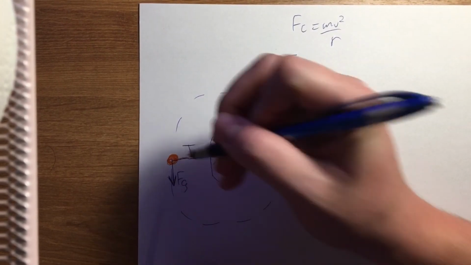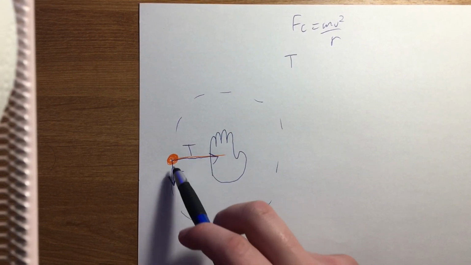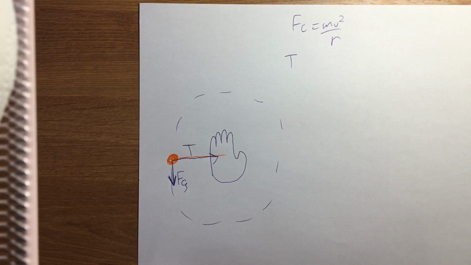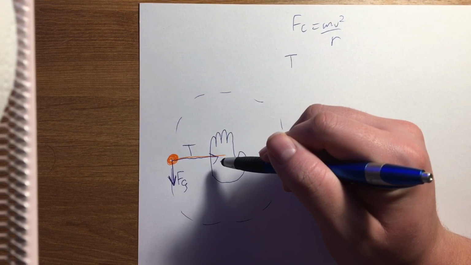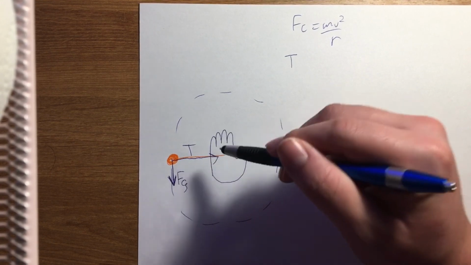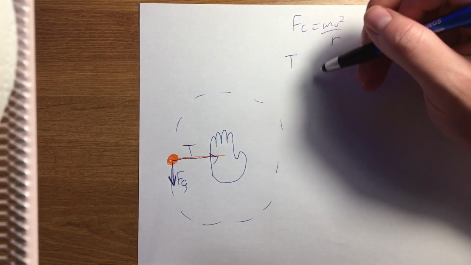What about this force gravity at the side of the circle? It's pulling straight down. Is any piece of gravity pulling this yo-yo to the center of the circle? At the side of the circle, no. Gravity's not pulling it to the center at all. Gravity's just pulling it down. It's not pulling it to the center of the circle. So we don't have gravity in this equation at all.